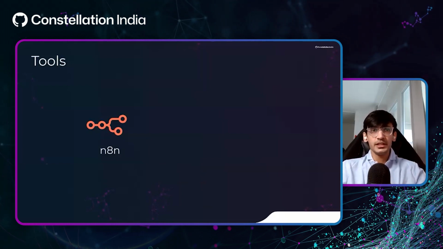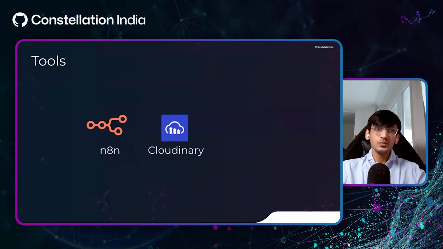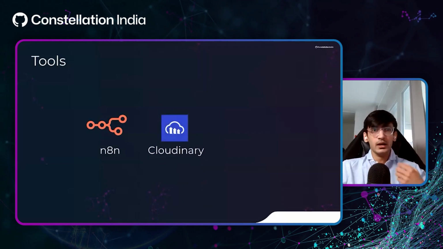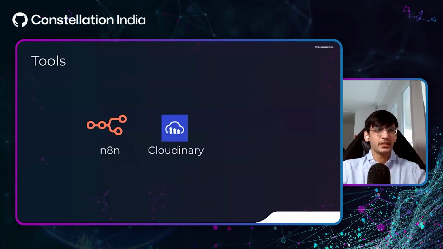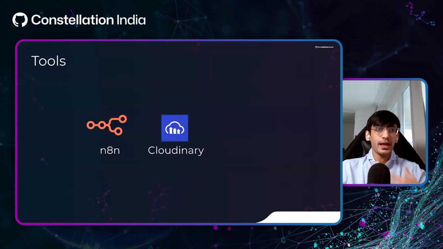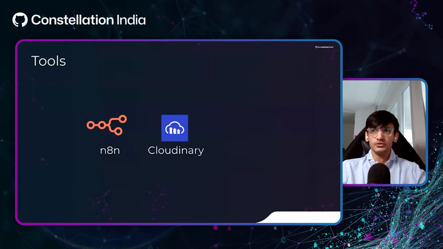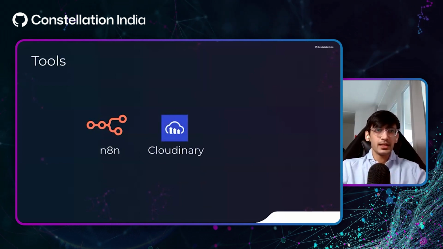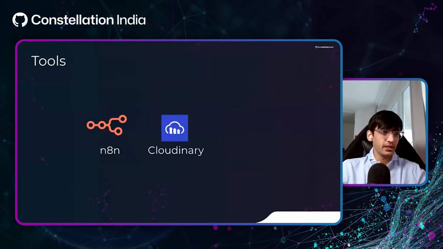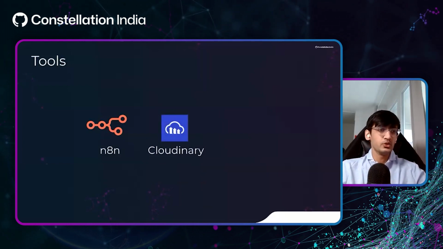And the next service that I used was Cloudinary. Cloudinary provides cloud-based image and video management services. And using the Cloudinary transformation API, I was able to generate those images. Now, with these two services in place, I had my app up and running. However, I wanted to do more.